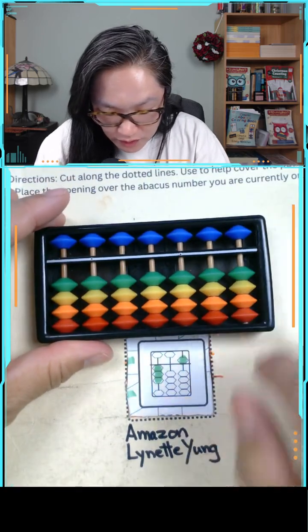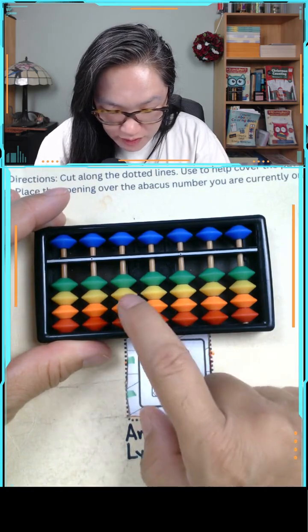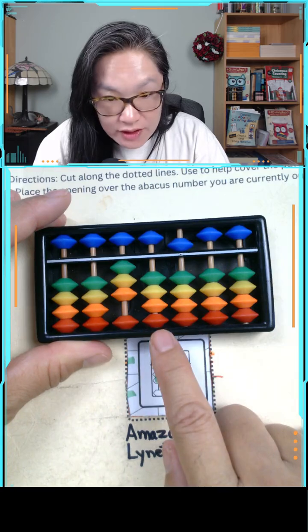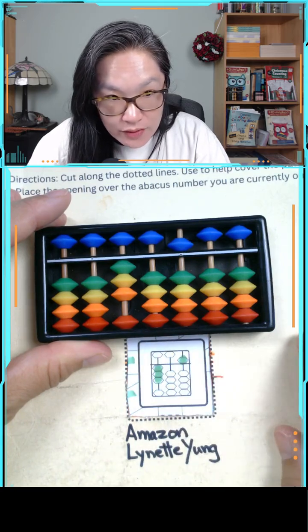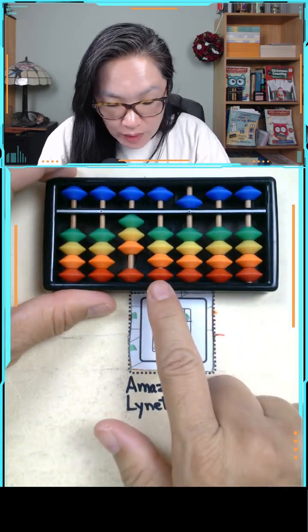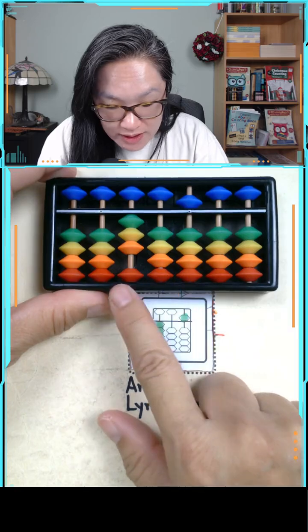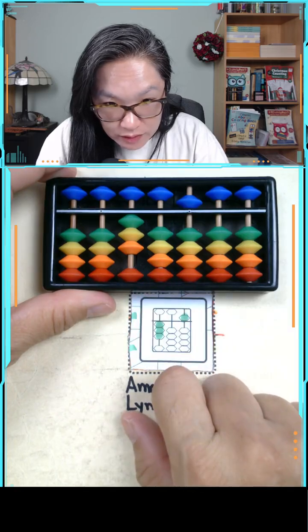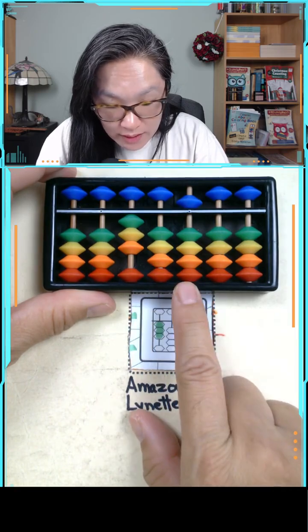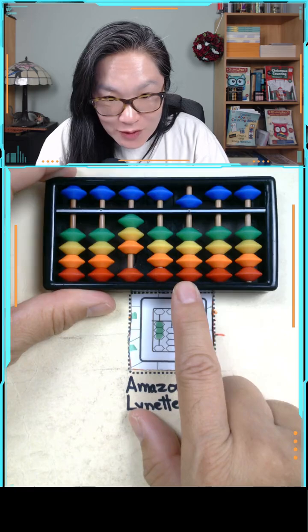Even though we're only using two numbers, you still need to realize that there's a zero. The zero is a placeholder. So when we're looking, we still need to have our zero as a placeholder. We have our 300, not 1, 5.